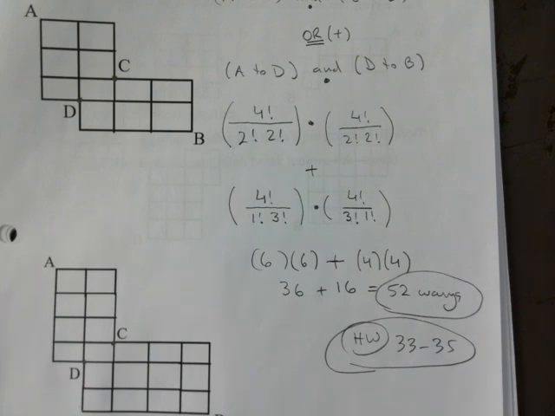This still has to do with repetition. That's why we're dividing out. I'll show you tomorrow.